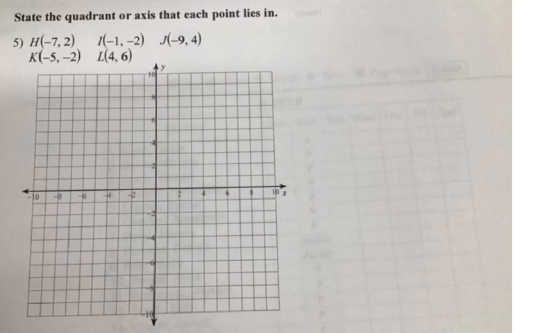So the way we're going to do this is we start with H, -7, 2. So remember, we're going over to the left 7, up 2. So here's where point H is. Now remember when we talked about our quadrants, it was 1, 2, 3, and 4.